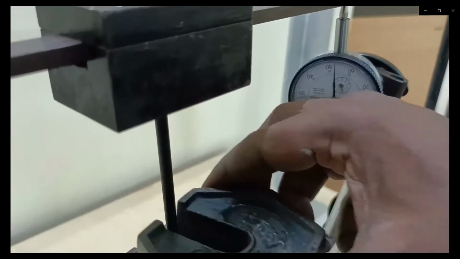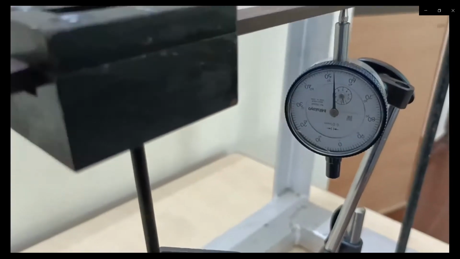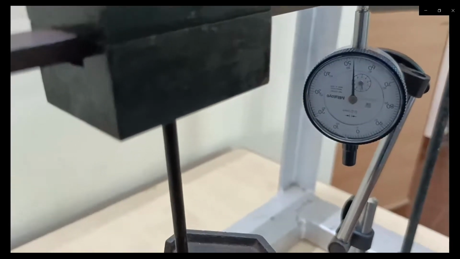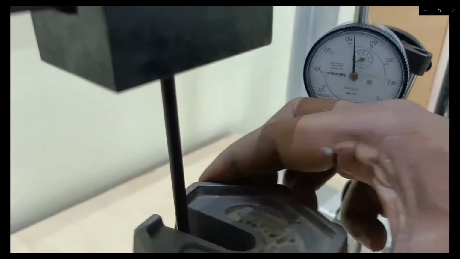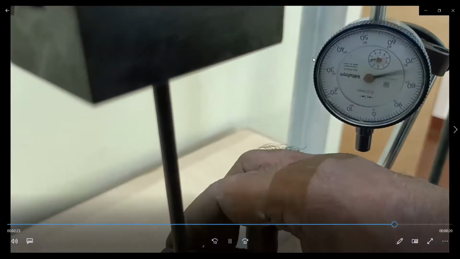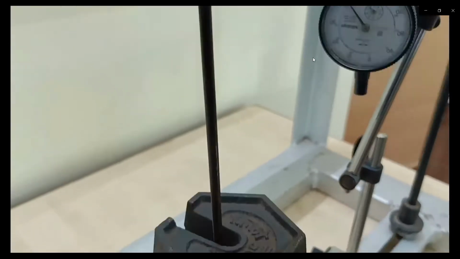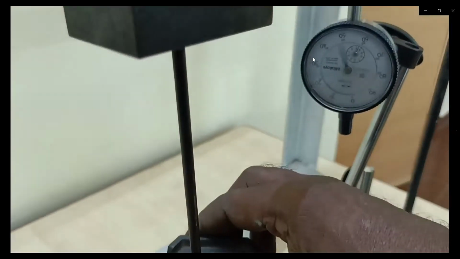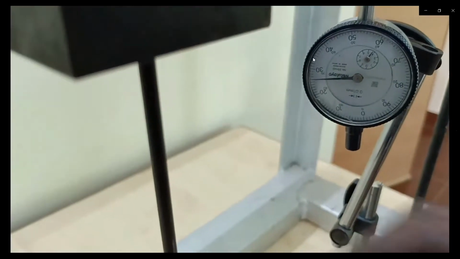Unloading part now. For 2.5 kg, you write down the reading, the unloading part. From the bottom, you have to come up. Now another 0.5 kg is being removed. Another 0.5 kg is removed. Another 0.5 kg is removed.